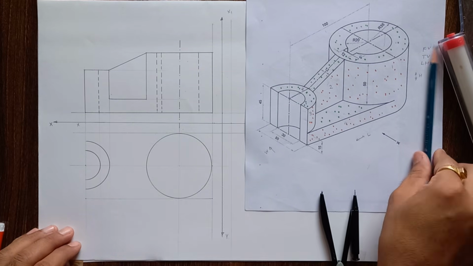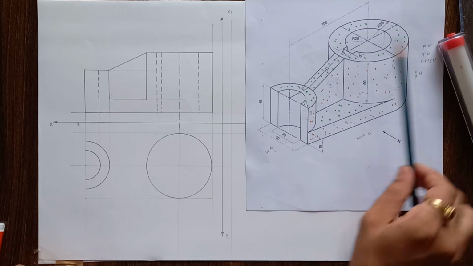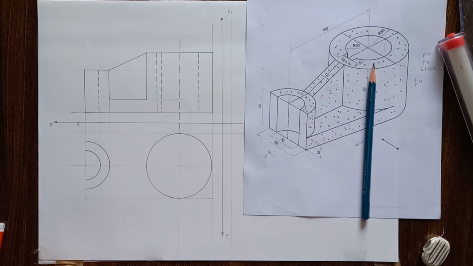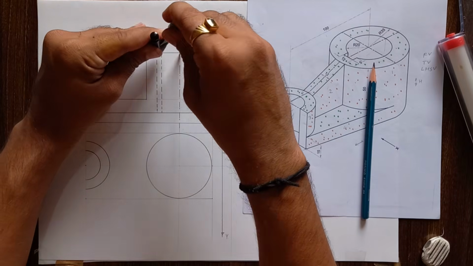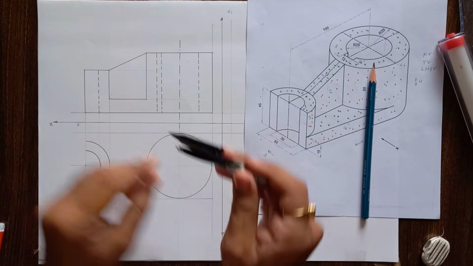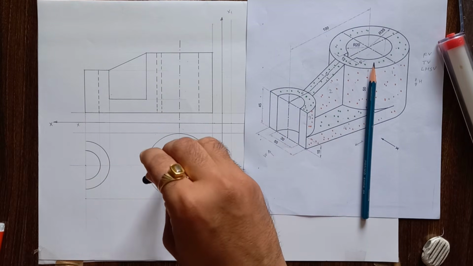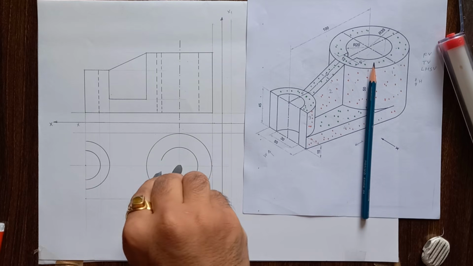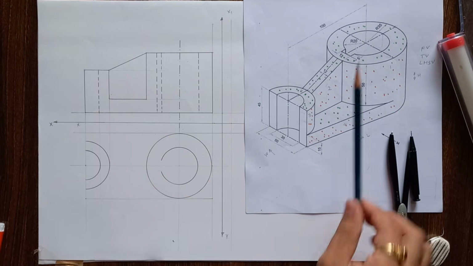This is the outer circle. Then we can draw the hole of radius 20 mm. So take a 20 mm radius in the compass, take the same center and draw a circle of radius 20 mm.